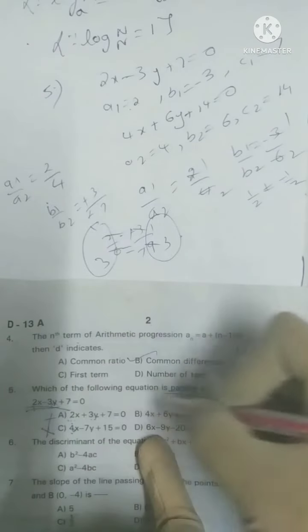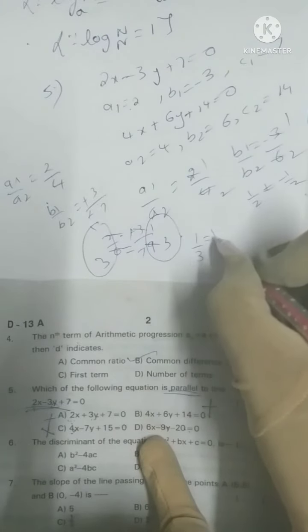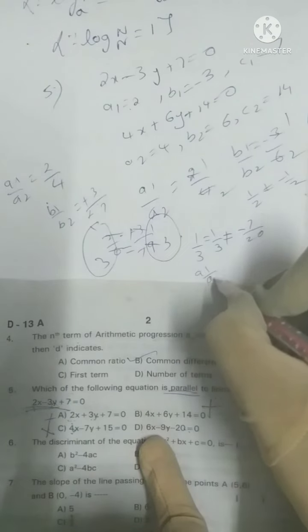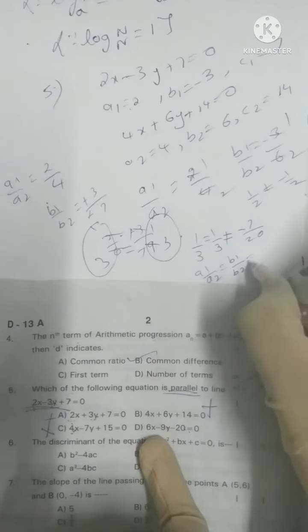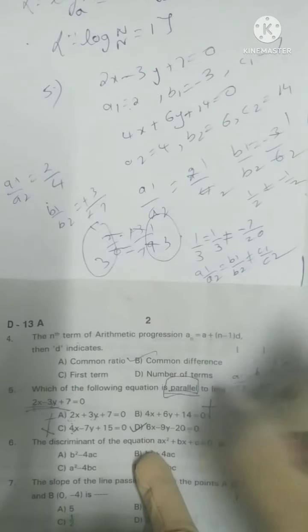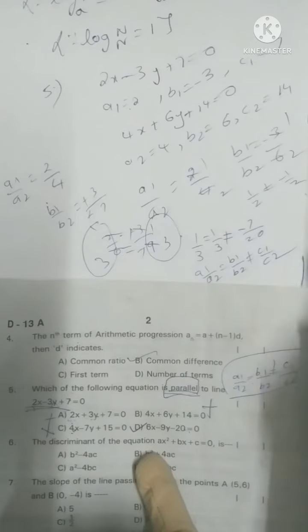And c1 by c2 we have is 7 by minus 20 here. So yes, 1 by 3 is equal to 1 by 3 is not equal to minus 7 by 20. That is we got the condition a1 by a2 is equal to b1 by b2 is not equal to c1 by c2. That is it represents parallel lines. You should remember the various conditions which we have. For parallel lines, this is my condition. So that is how I have done.